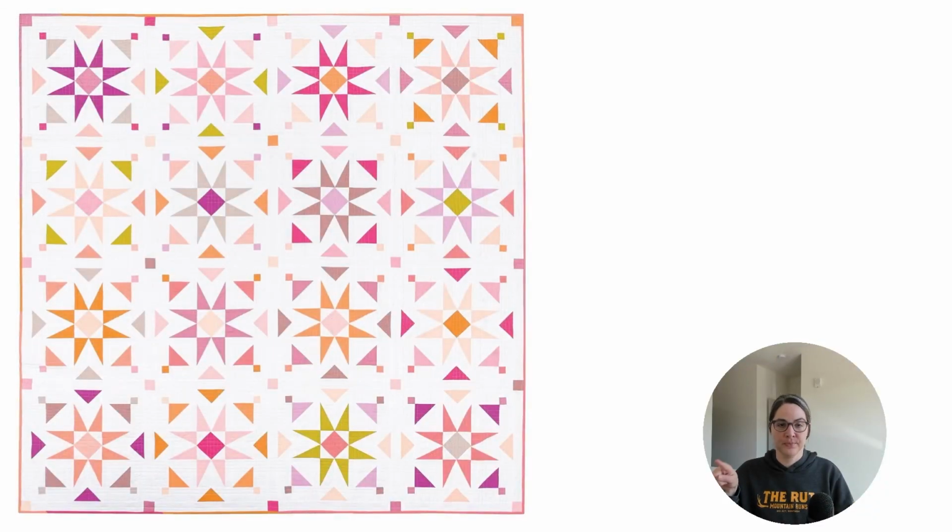So if you track this fuchsia pink color, right, it's in the star points in this block, it's in the triangles in this block, it's in the alternate triangles here. And if you go through each of these things, you're going to see that it swaps until it's occupied every position within the block. This looks random. It looks scrappy, but it's not. And that's really important, again, because you want to have some sort of method here.